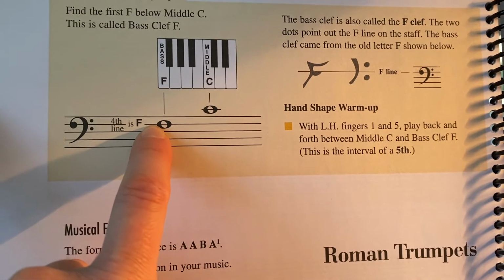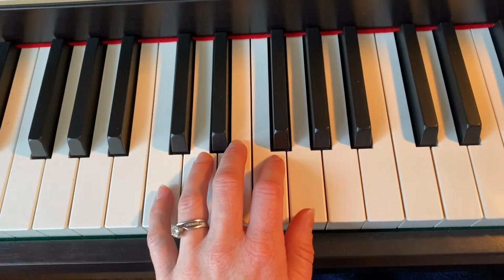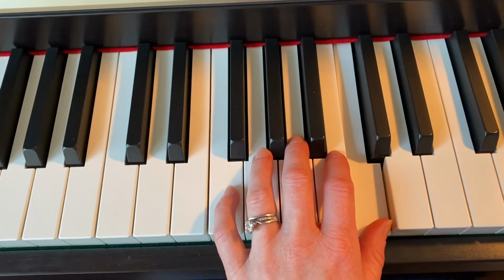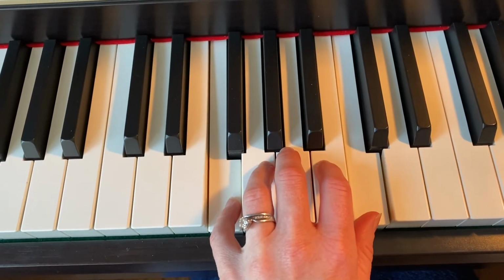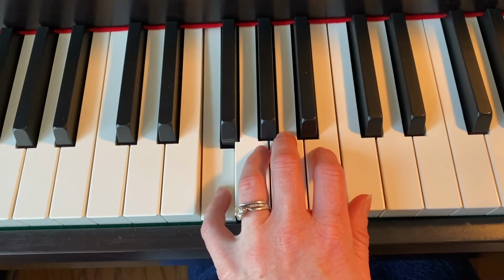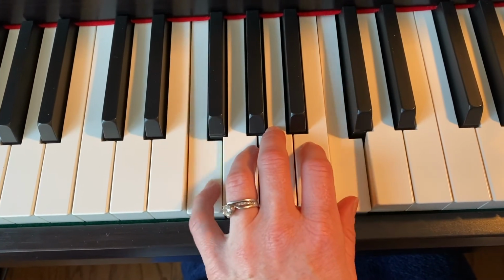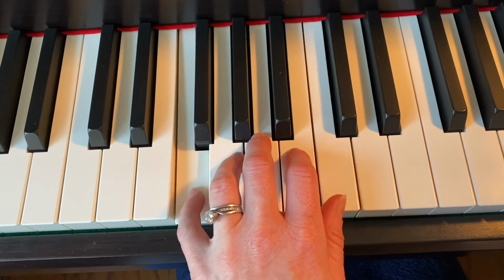Okay, so it says to do the same thing, kind of warm up, where you put your thumb on middle C with your left hand and your pinky on the F. Okay, and you're just gonna rock back and forth between those two, just kind of warm up. That's gonna be your hand position for this next song.